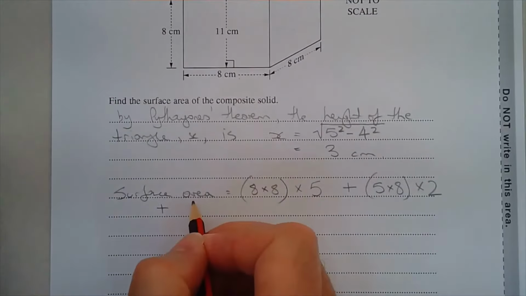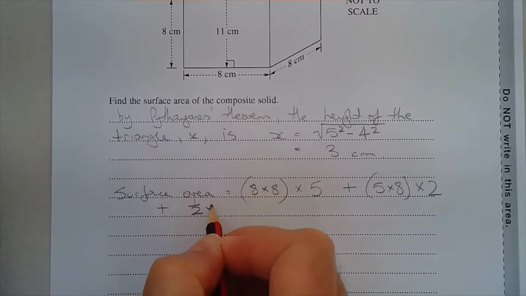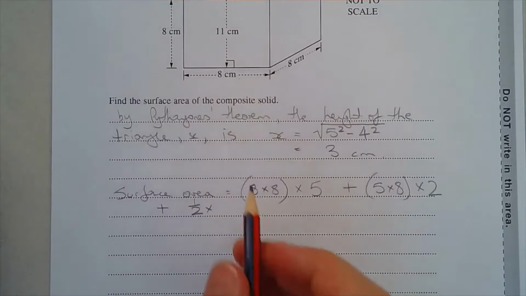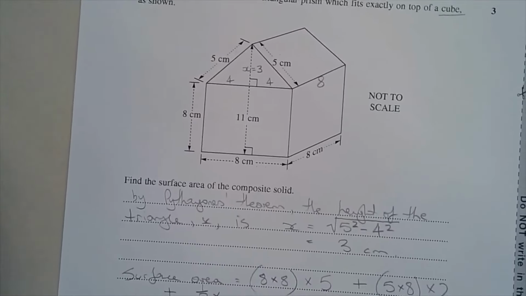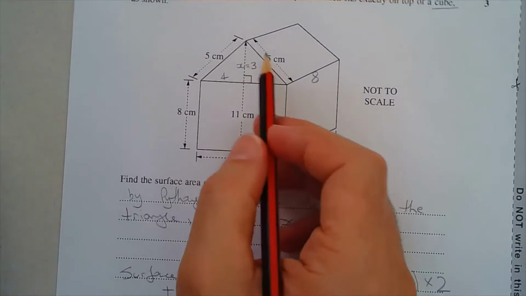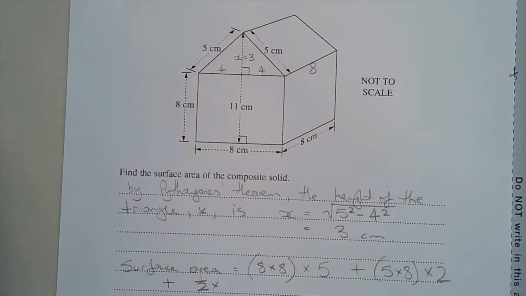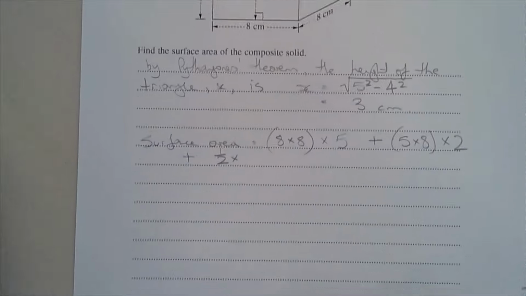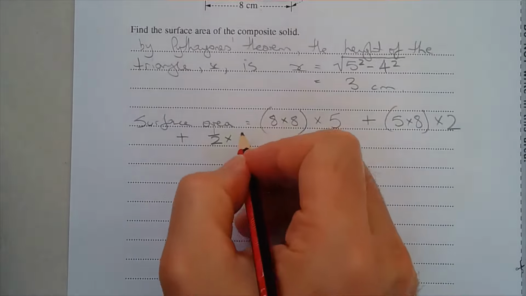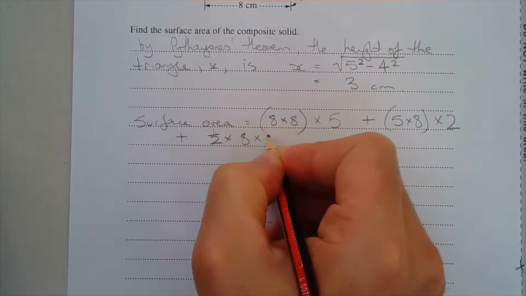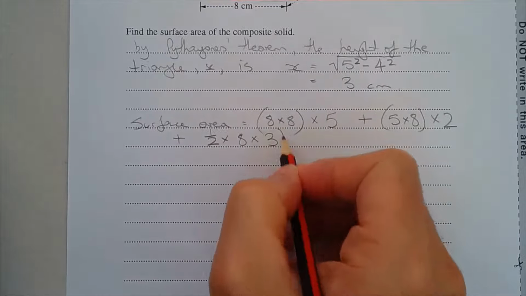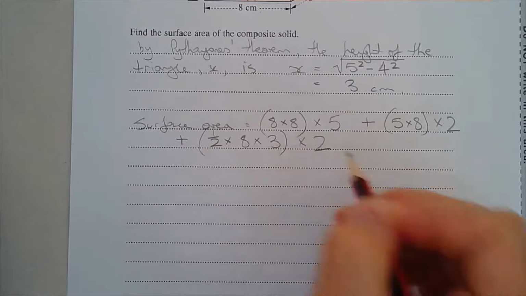That's going to be half the base times the height. Now, the base is 8, not 4. I know I've got 4 and 4 there. That was just to use Pythagoras' theorem, but the base of the whole triangle is in fact 8. So half the base times the height, 3, and we have 2 of those triangles.